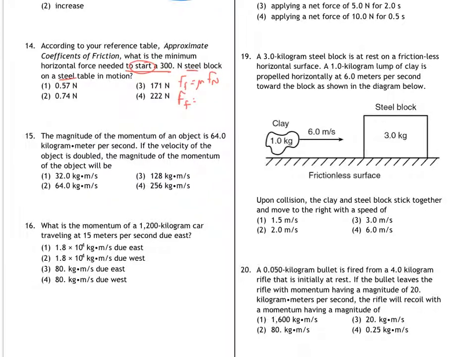And I checked my reference table, and the kinetic friction for steel on steel is 0.57, whereas the static friction for steel on steel is 0.74. And since we're starting the steel block moving, then I think we should use static friction. So I'm going to use 0.74 as my coefficient of friction, and the normal force has already been stated actually, because they gave me the weight of the block, and the weight and the normal force are equal. So I'm going to include a 300. The value that I got for frictional force is 222 newtons. So right here, number 4.